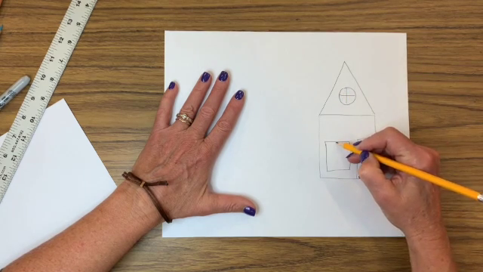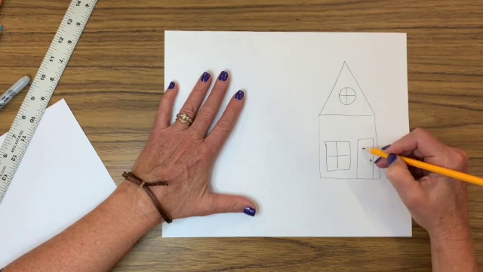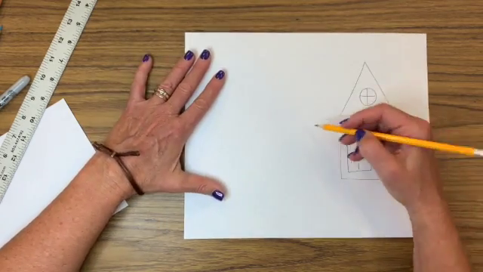I'm going to add muntin bars inside the window so it looks a little bit more realistic. Maybe a doorknob, maybe even a window on the door. There. Now I've got a house. The details are what brought it all together.